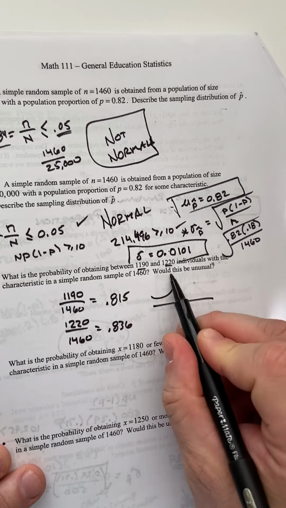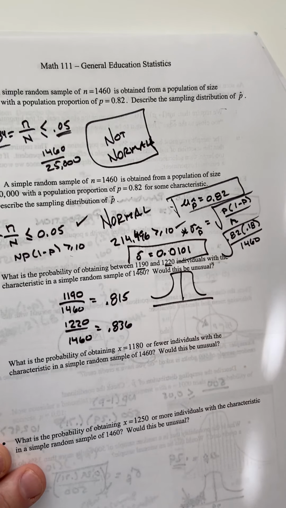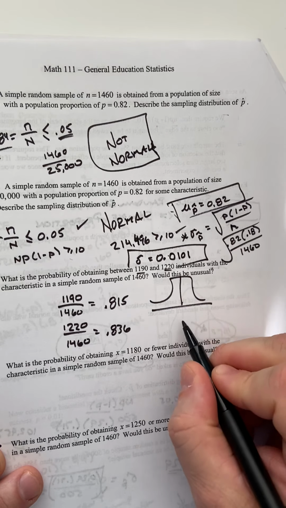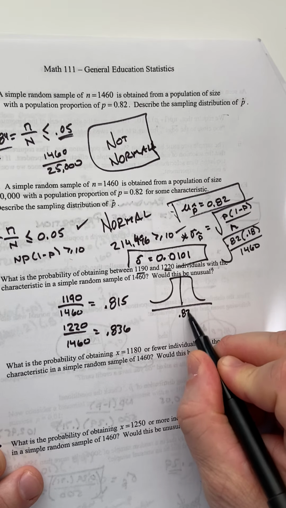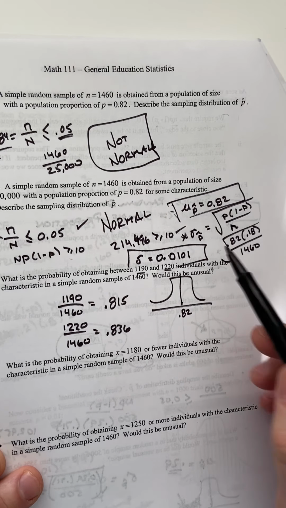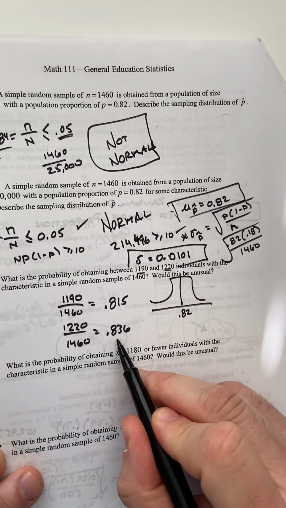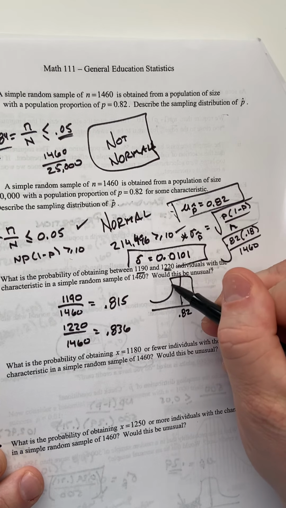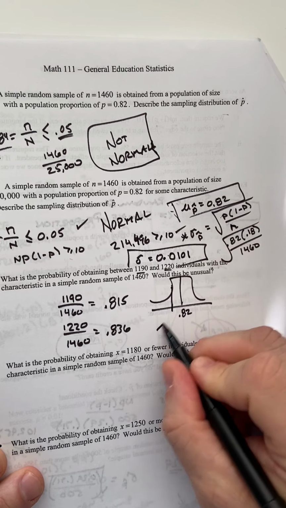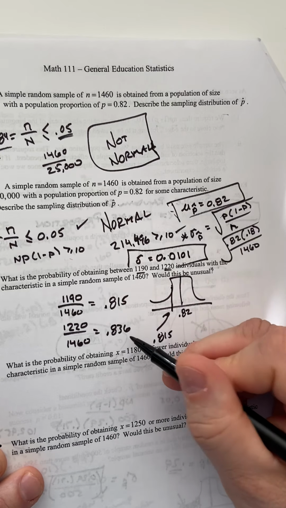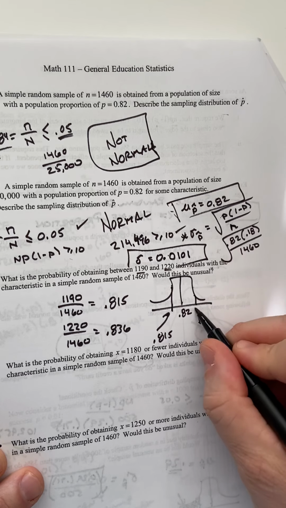A picture of this event looks like this. We've established that this curve is normally distributed. We put the average smack dab in the middle, 50% to the left and 50% to the right. And where's this? 0.815 is down here somewhere. 0.836, that's up here somewhere.